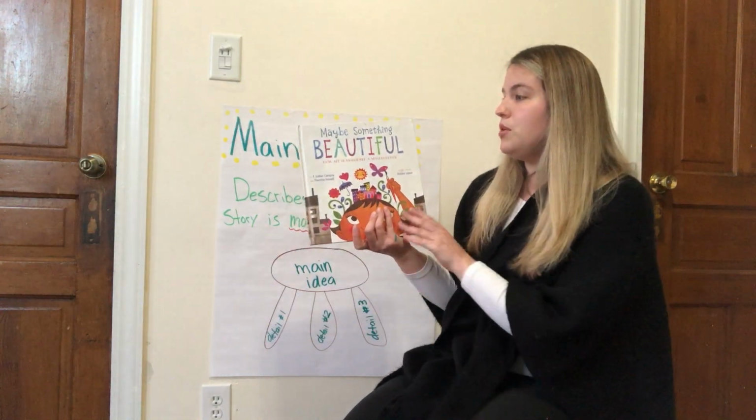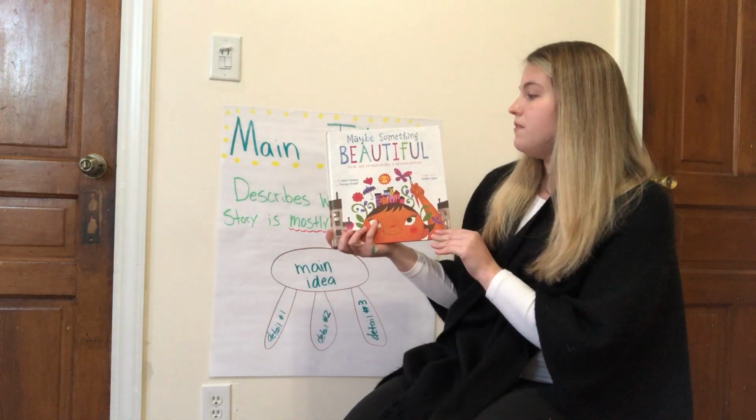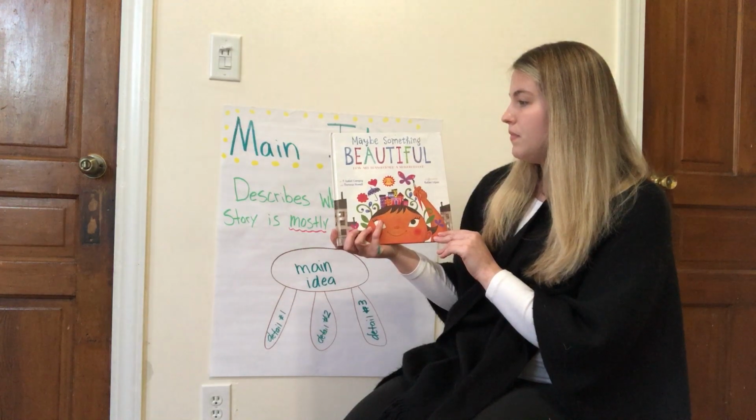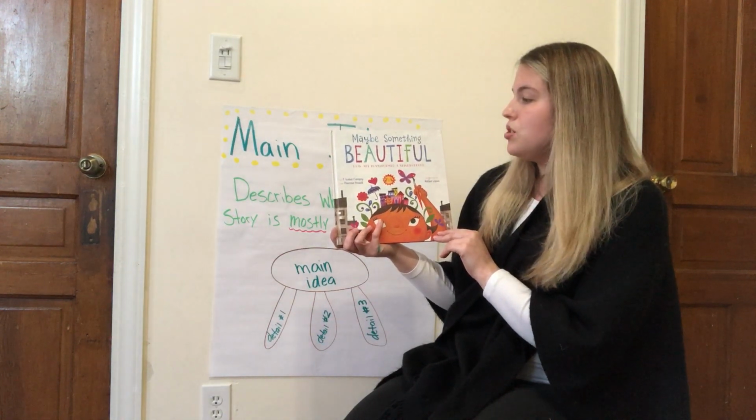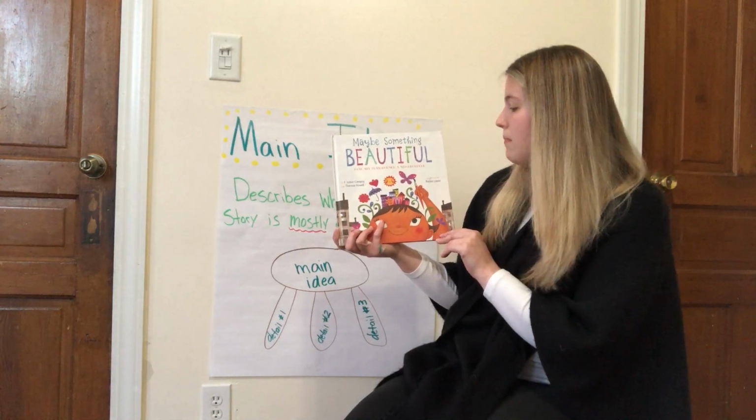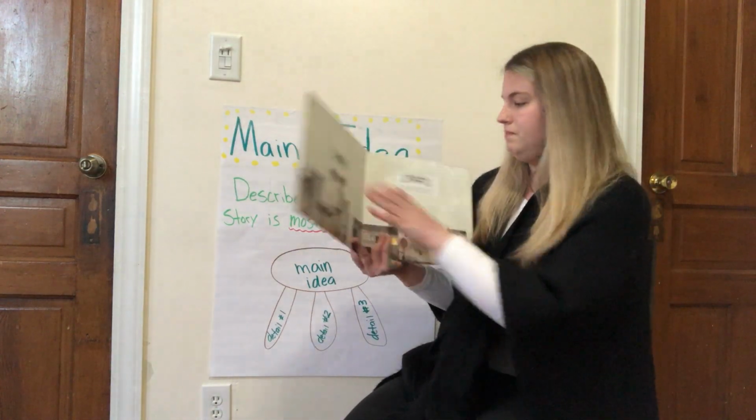Maybe Something Beautiful. How Art Transformed a Neighborhood. By F. Isabel Campoy and Teresa Howell. Illustrated by Rafael Lopez.